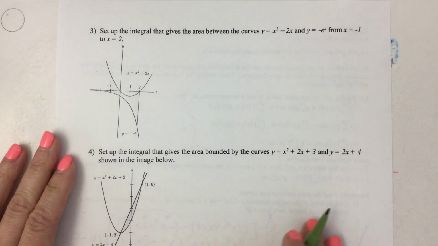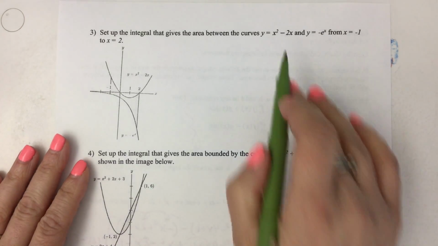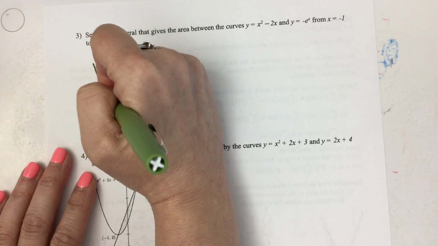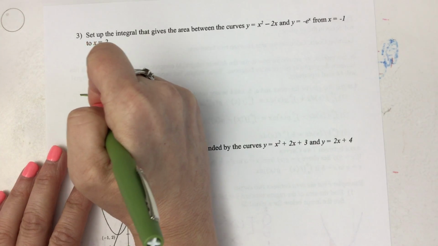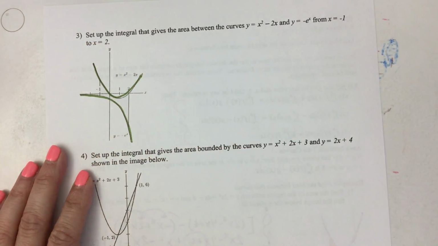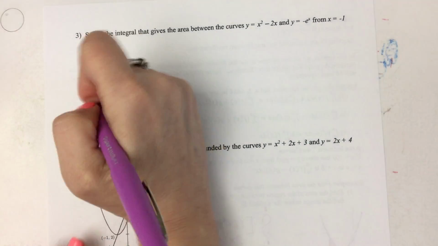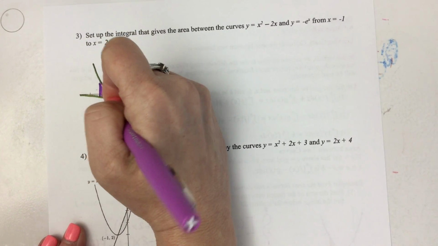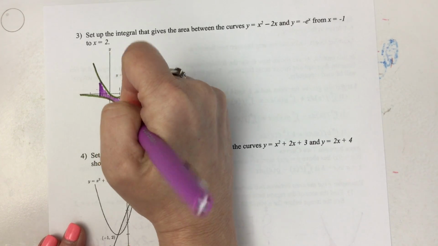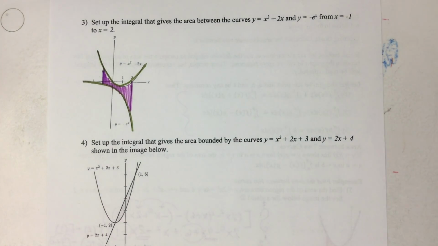And then that way you can jump to the worksheet, and if you have any other questions, just let me know. But let's definitely do one that has an E. So I do have the curve x squared minus 2x, okay? Here is the curve negative e to the power of x. They want us to find the area that is in between the x values, -1 and +2. Okay, so that's where we're looking.